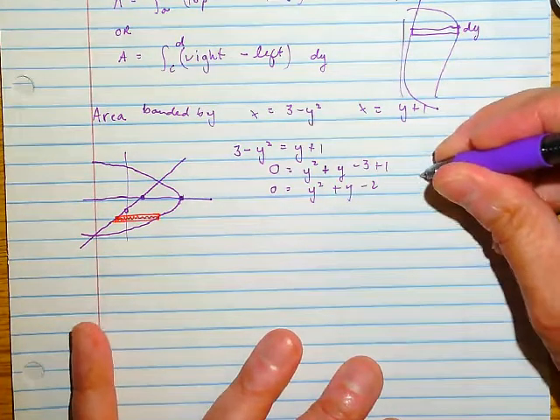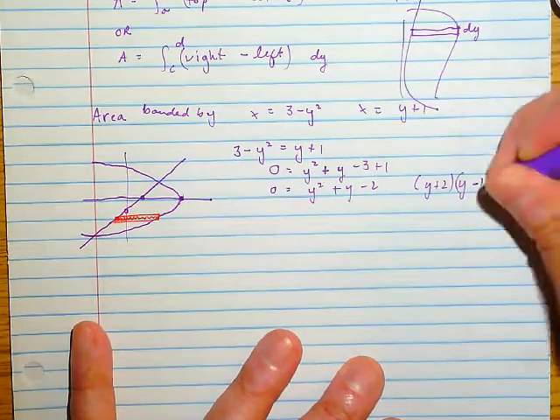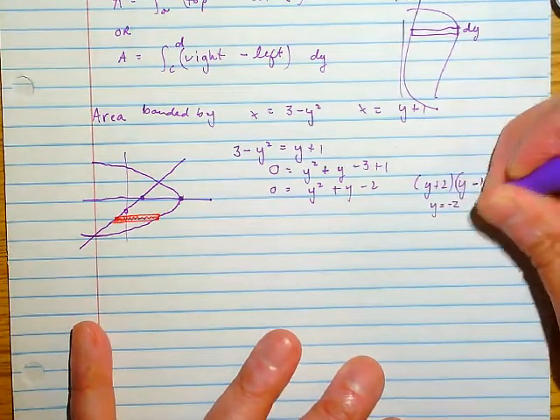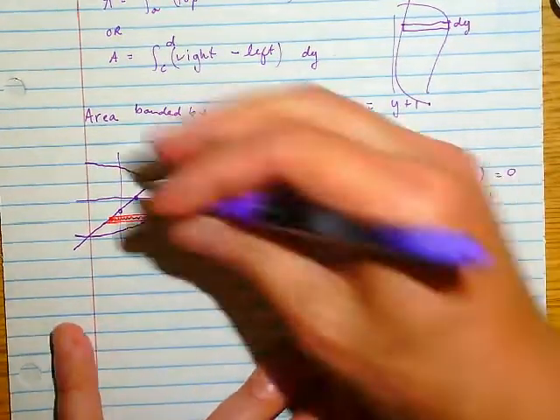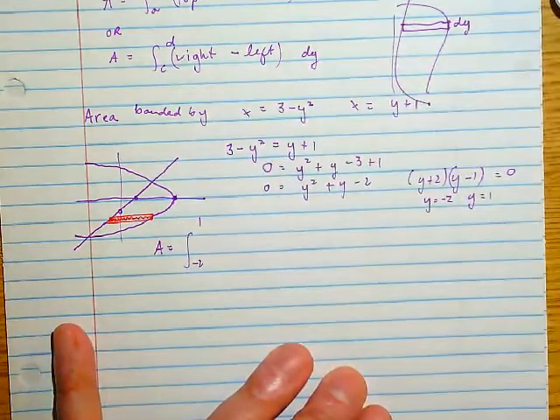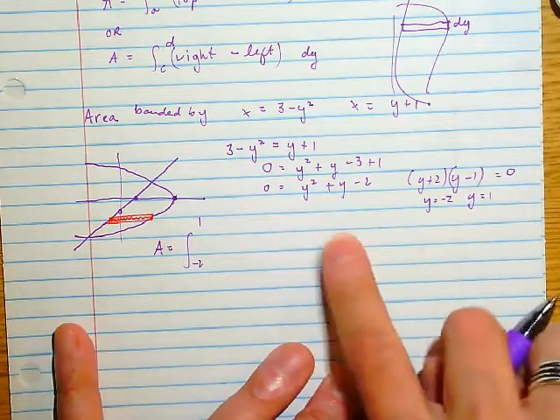And that again factors to be y plus 2, y minus 1 equals 0, so y equals negative 2, y equals 1. That was the same factoring pattern that we had on the first problem. So now I'm going to have an area this time from negative 2 to 1, right? Because again, we're accumulating, these are y values. I'm going to put a dy out here.